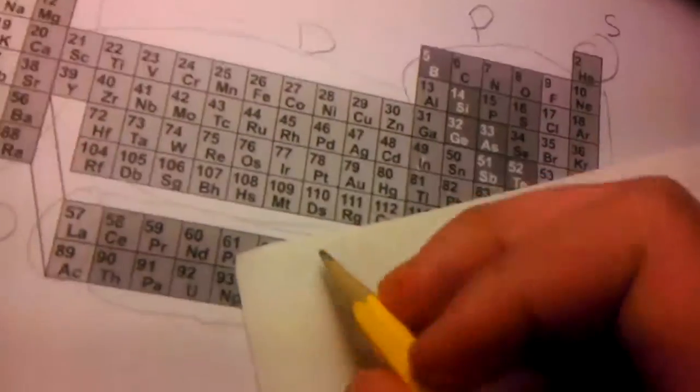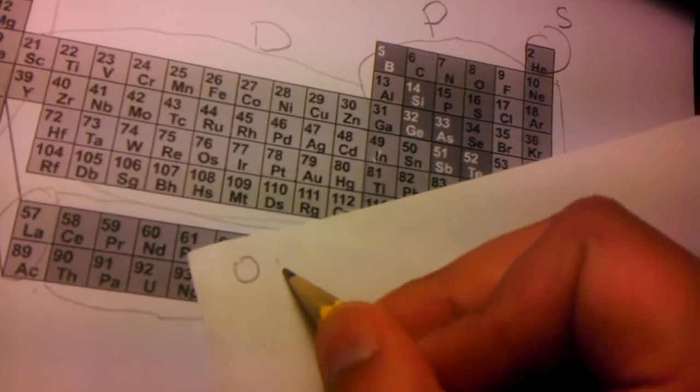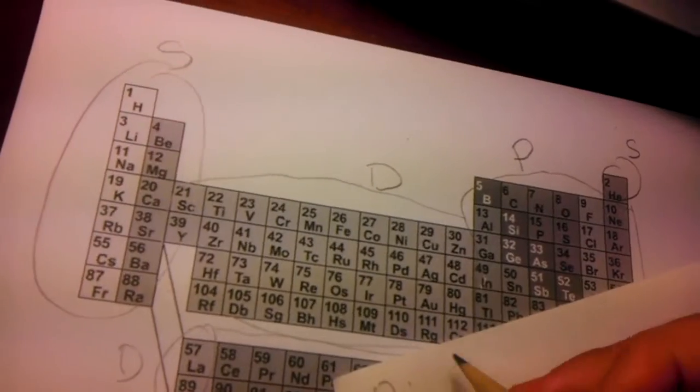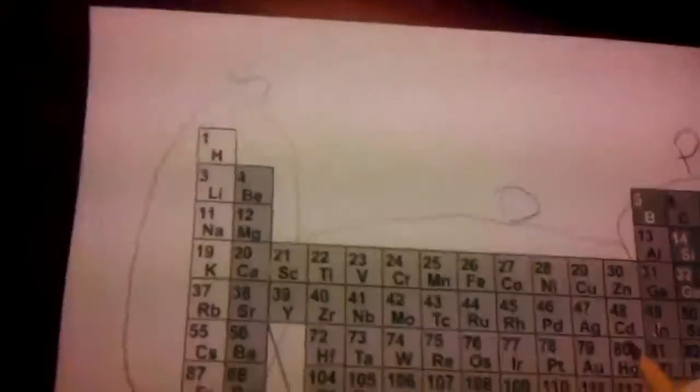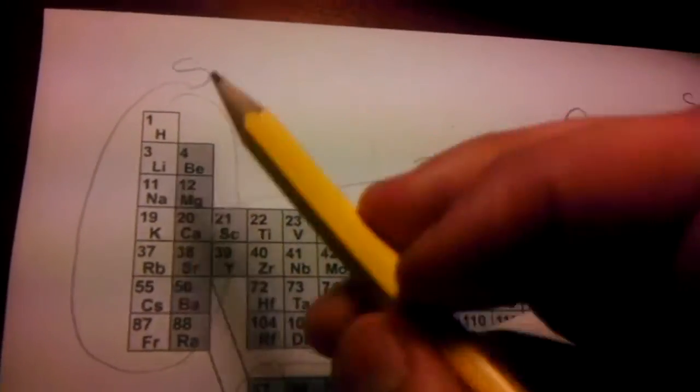So for oxygen, the electron configuration would be, okay, we're just going to count down.